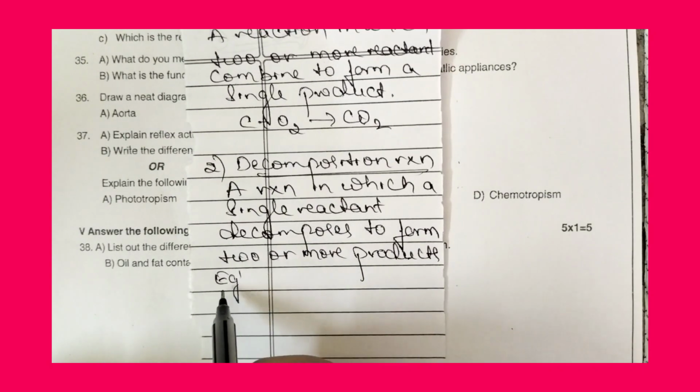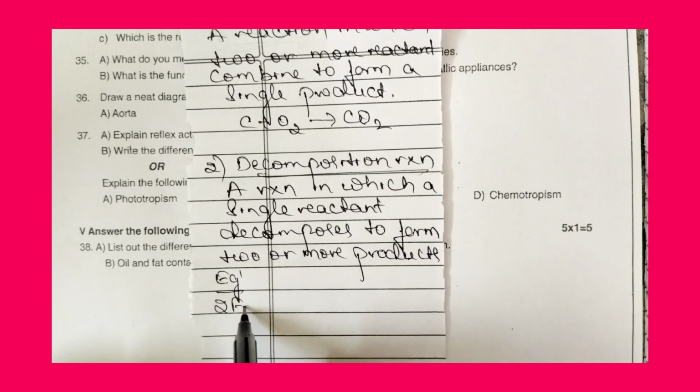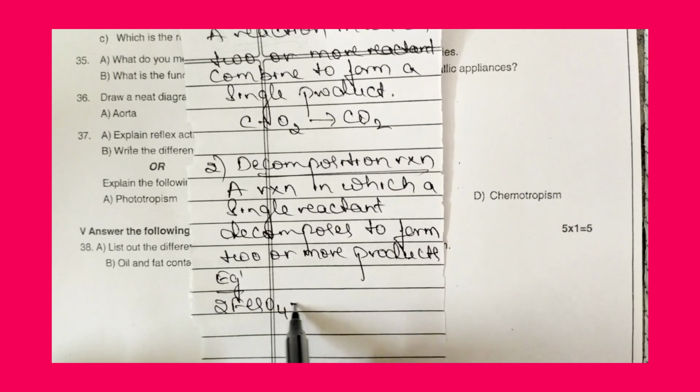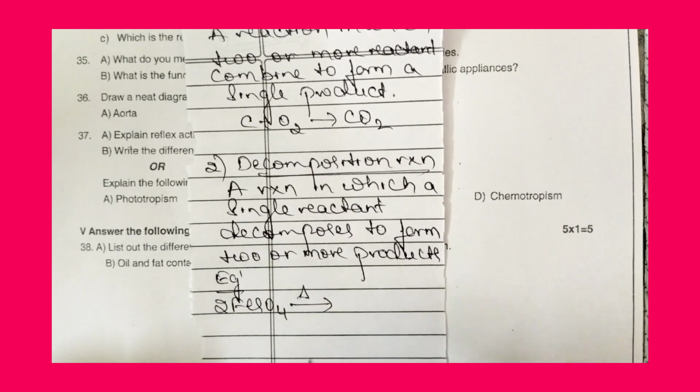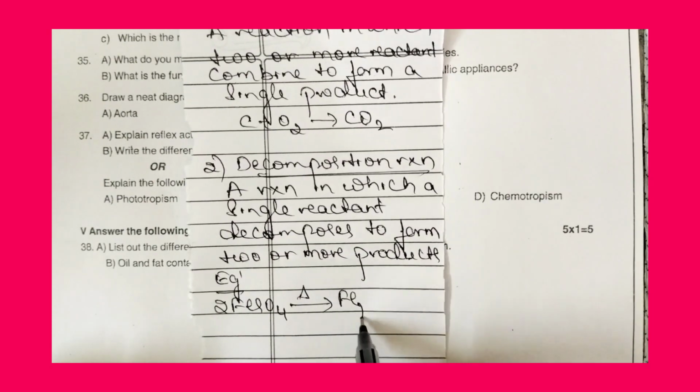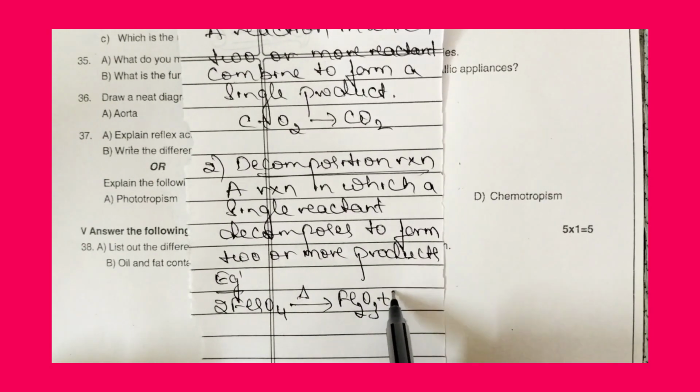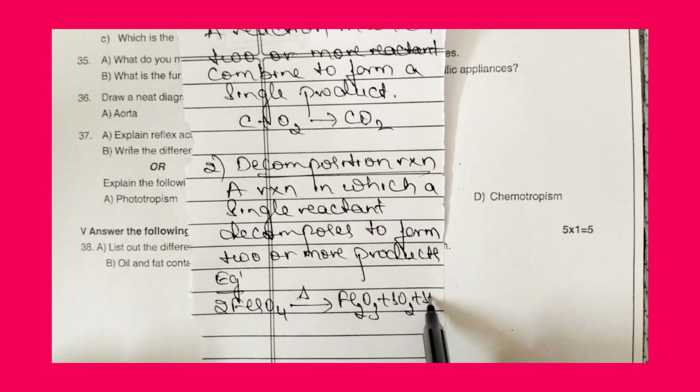Example, 2FeSO4, when it is heated, it forms Fe2O3 plus SO2 plus SO3.